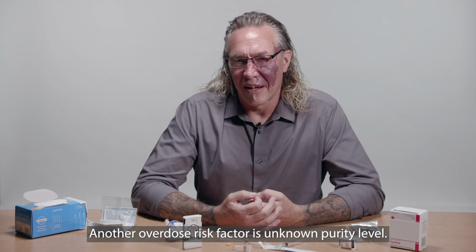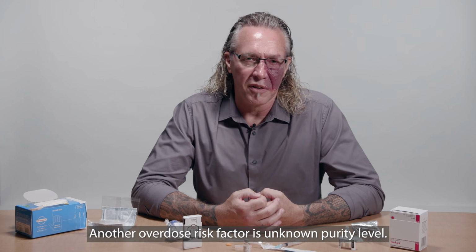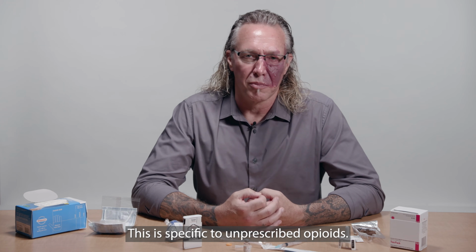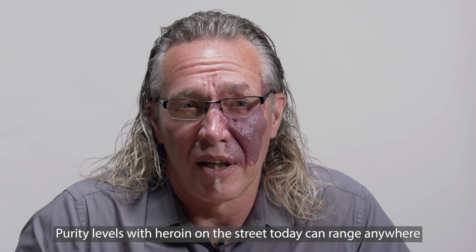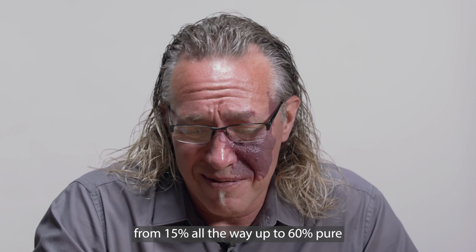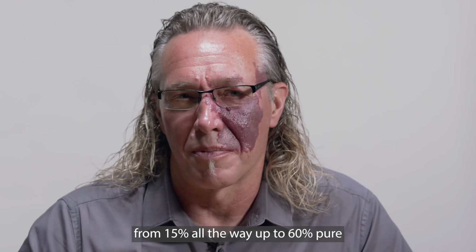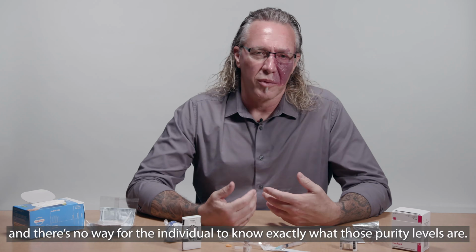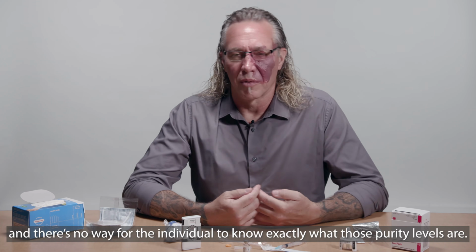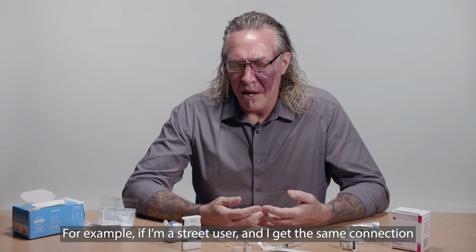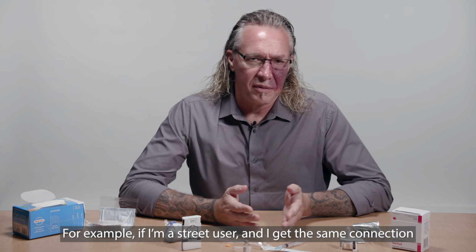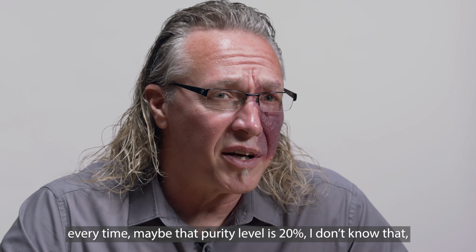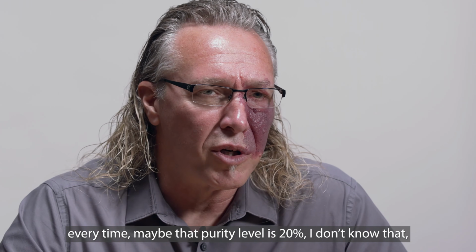Another overdose risk factor is unknown purity level. This is specific to unprescribed opioids. Purity levels of heroin on the street today can range anywhere from 15% all the way up to 60% pure. And there's no way for the individual to know exactly what those purity levels are. For example, if I'm a street user and I get the same connection every time, maybe that purity level is 20%.